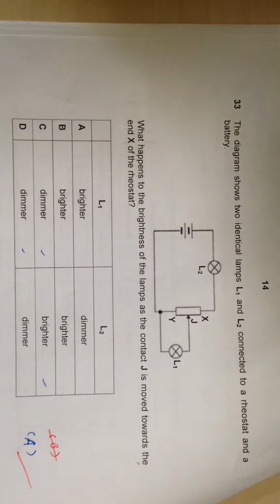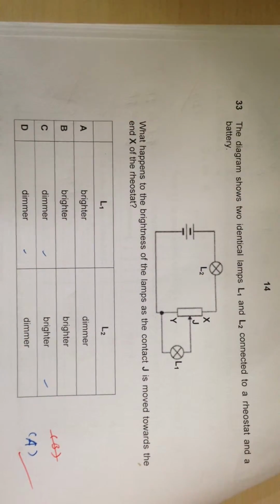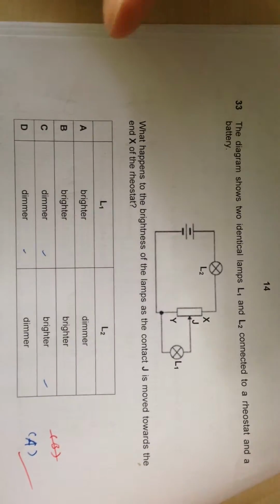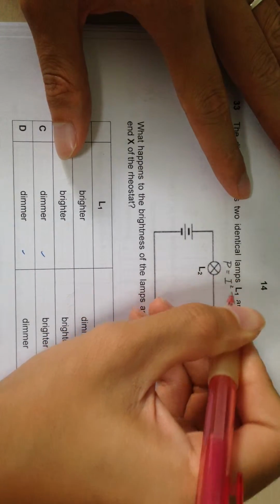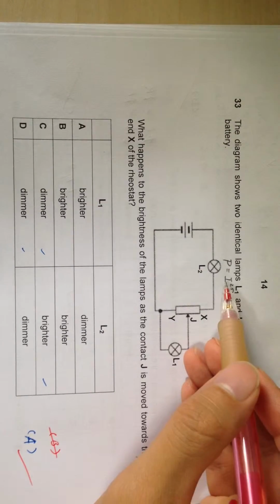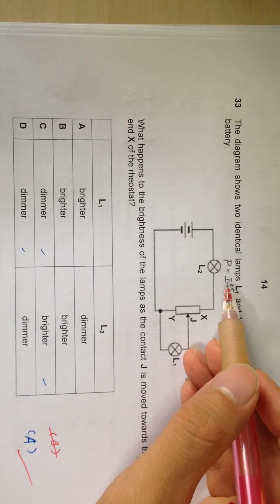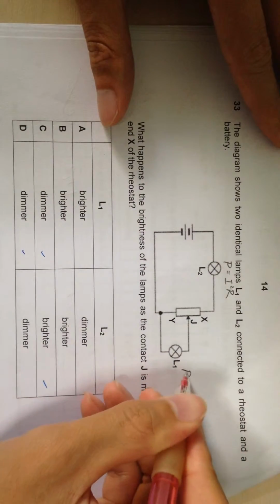So applying the P equals IV formula to any lamp is quite difficult because you have two unknowns. You do not know the current, you do not know the voltage. So it is best you use the formula P equals I squared R, because then R is fixed. Only I you require to check on it. So let's apply P equals I squared R to determine the brightness.